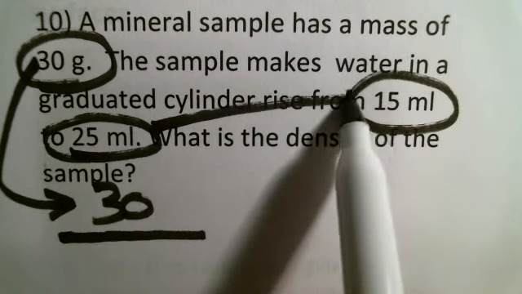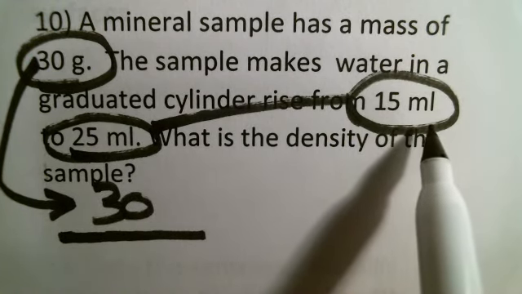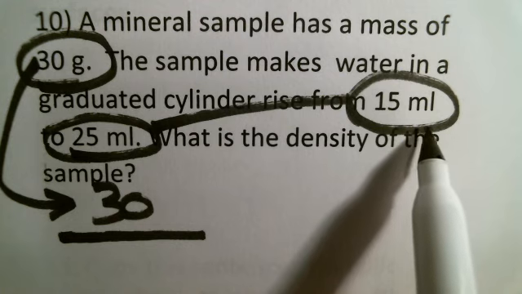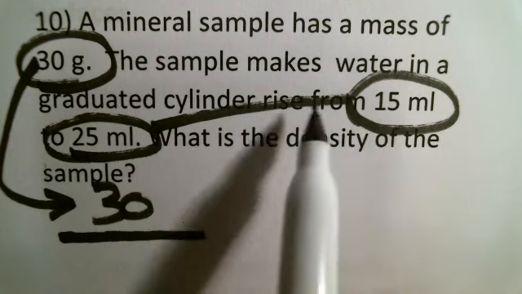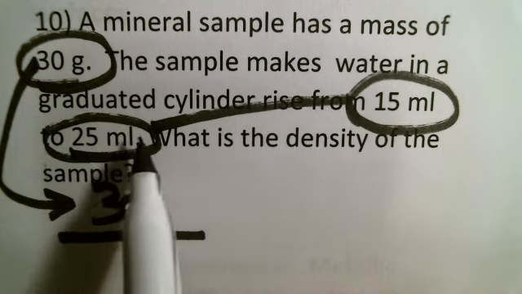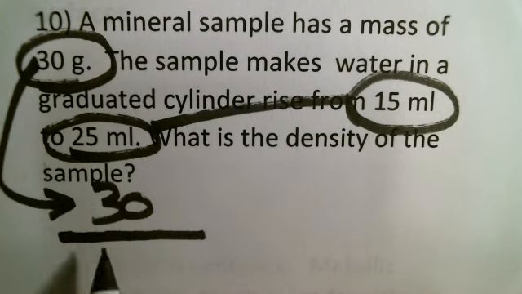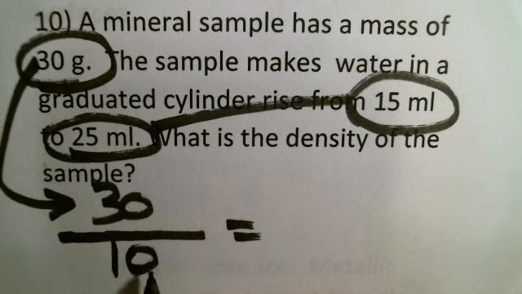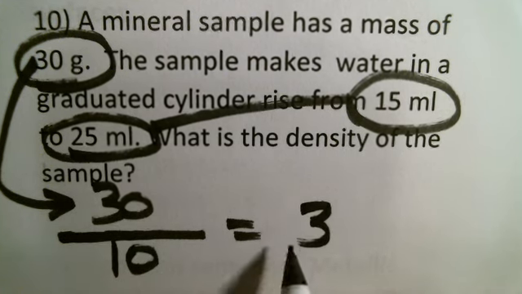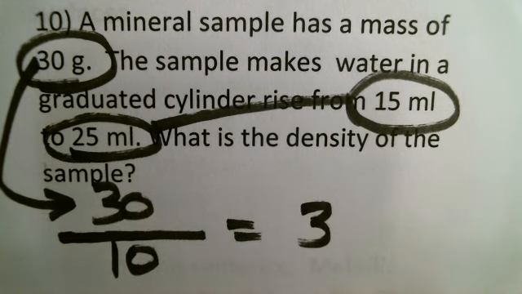This 15 is the low level of the water when there is no mineral in the water. And so the volume of the mineral is the difference between these two water levels. The high minus the low is 10 milliliters. So you divide this with your calculator if you want, and you get the answer that the density is 3.